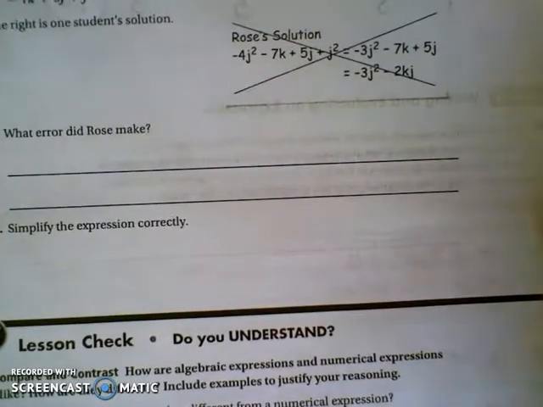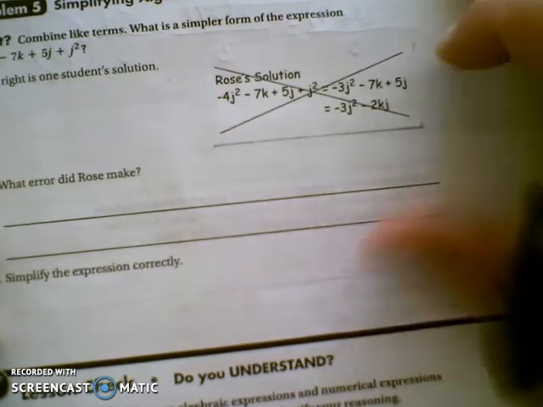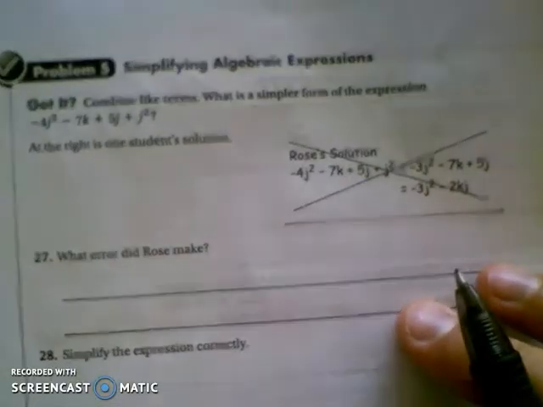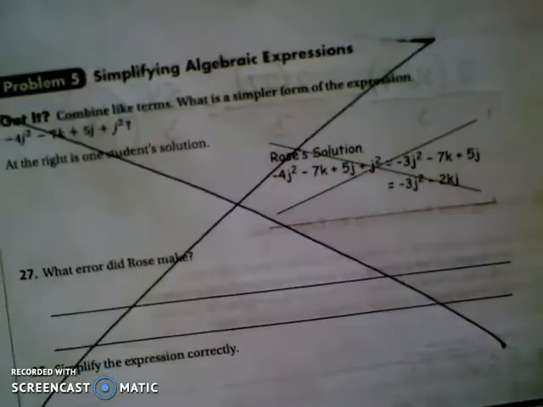So one more algebraic expression right here. We're not going to do this one. This is called problem 5. We're going to cross this one off and not do it. So you don't do that one.